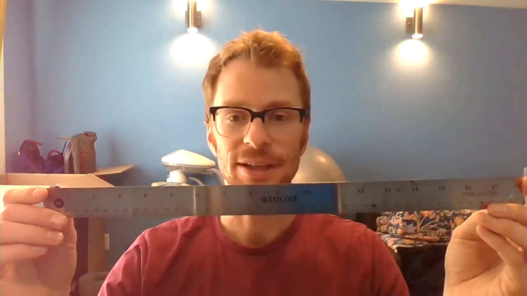So for this job you will need a measuring tool. You can use a ruler like this, or you can use a tape measure or whatever kind of measuring tool you have. Anything will work. And in this job we're going to be measuring a three-dimensional object, okay?